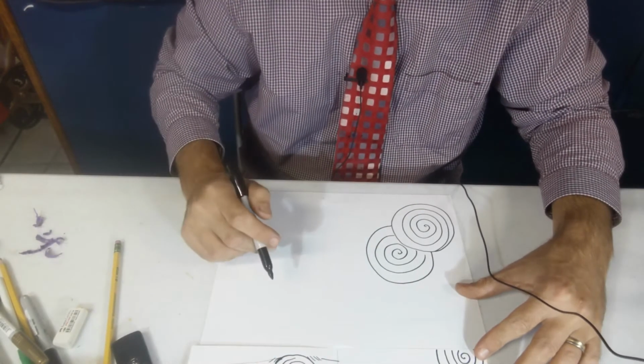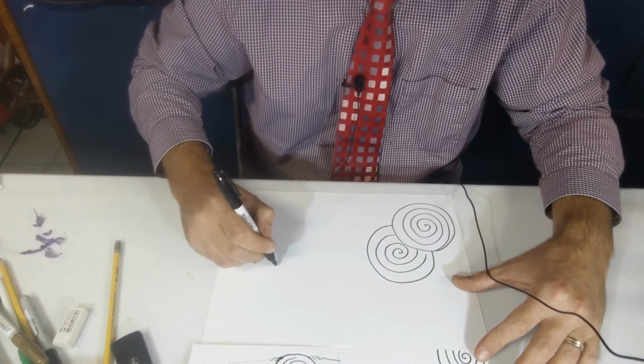Next, I'm going to put in my sideways hay bale. When I look at this, I'm going to start with an oval.